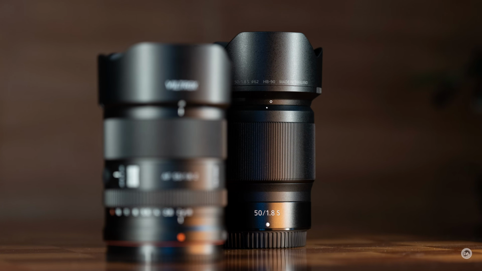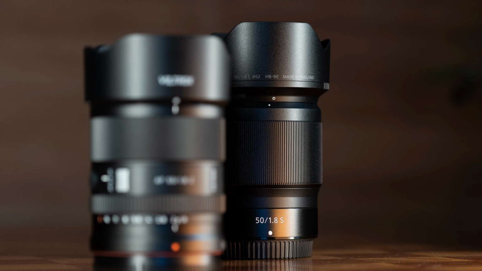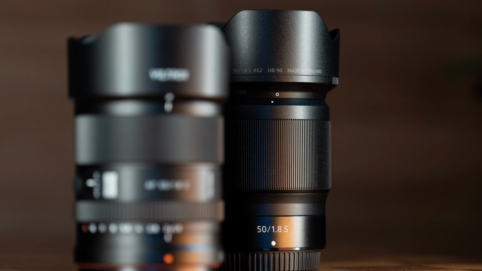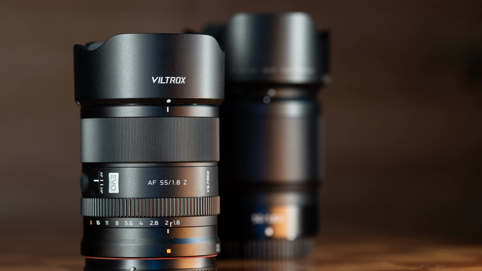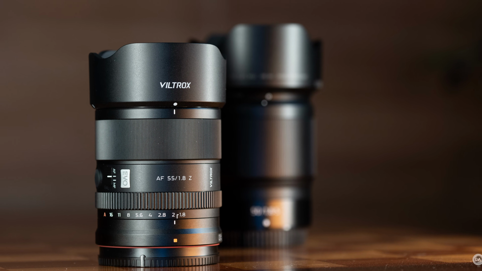The Nikkor Z 50mm f1.8 S is, in my mind, the hidden gem of their f1.8 S line series of lenses, which is pretty unique in all of photography that I've ever seen before, in that there is a premium lineup of lenses with a maximum aperture of f1.8. This lens has been around for a while, however, and a much newer contender just coming to market right now is the new Viltrox 55mm f1.8 from their EVO series.